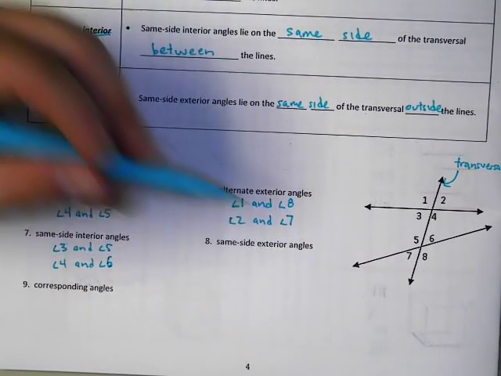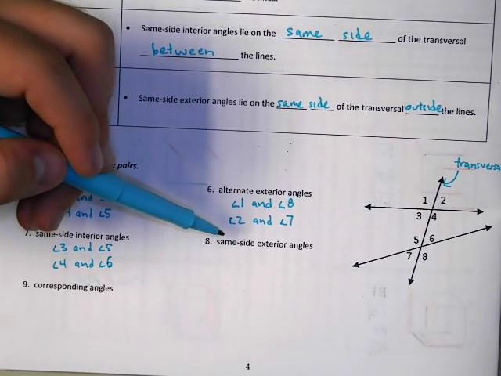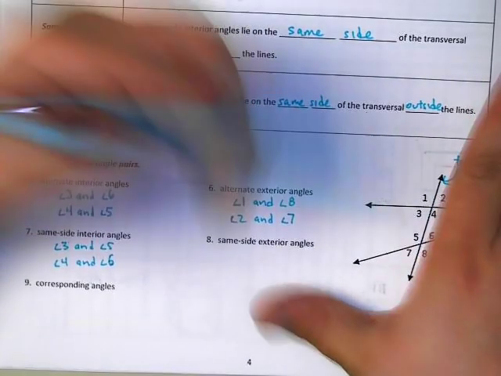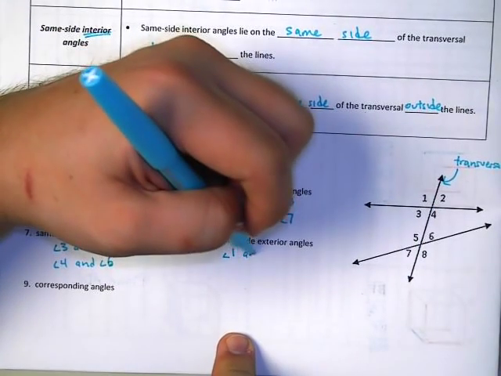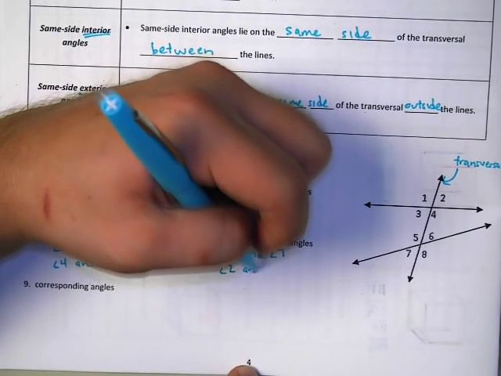Same side exterior, once again, we're looking outside now, but again, same side of the transversal. So if I cover up a half, well, outside angles, 1 and 7. And then, of course, 2 and 8.